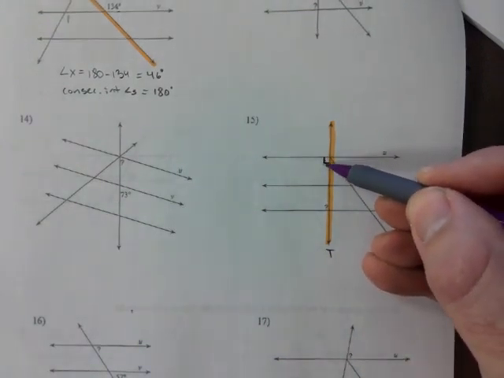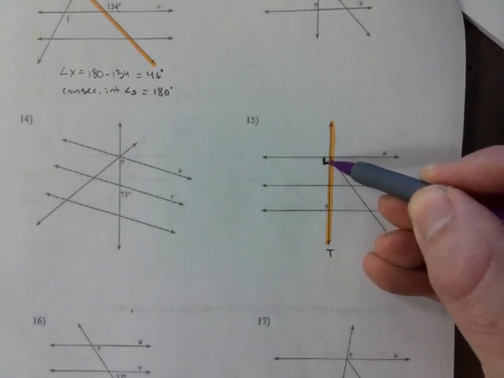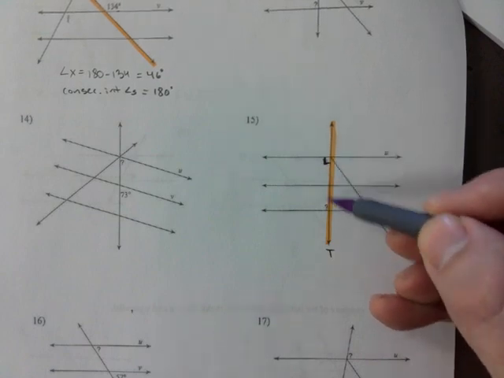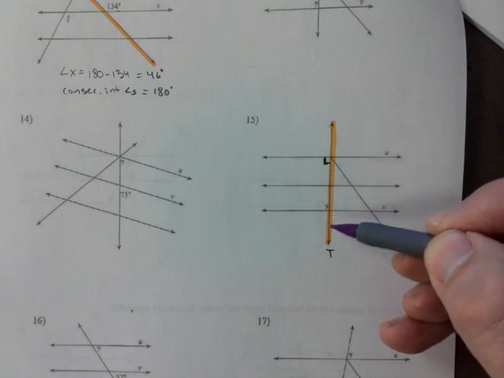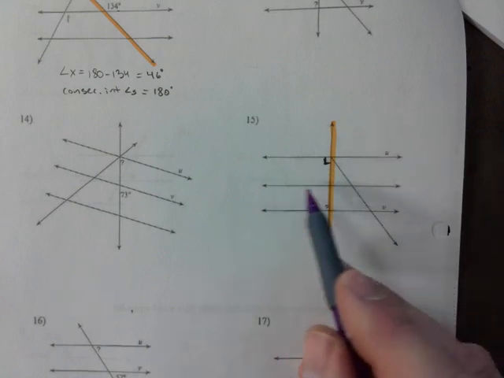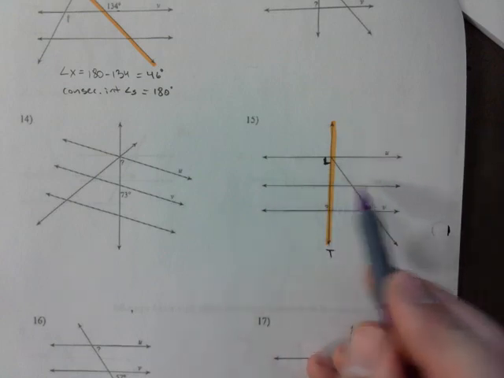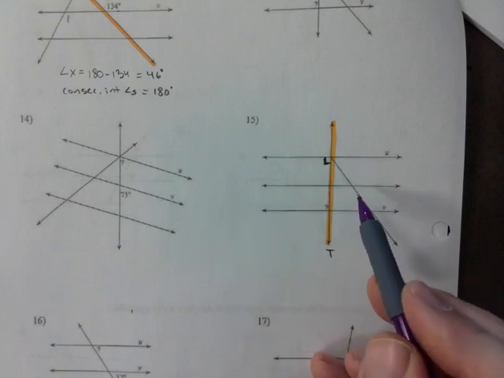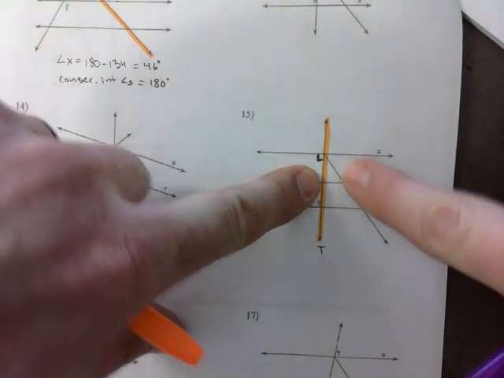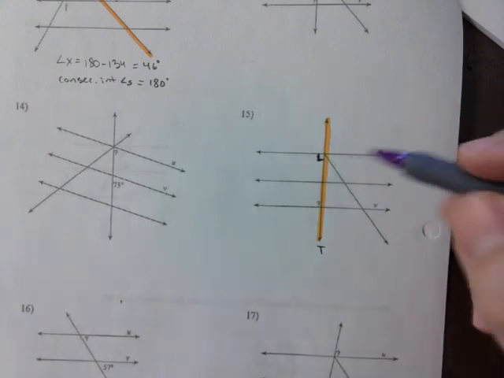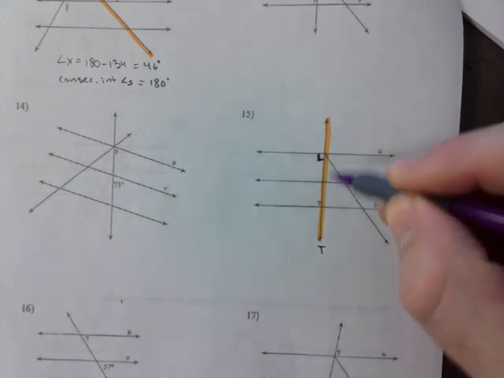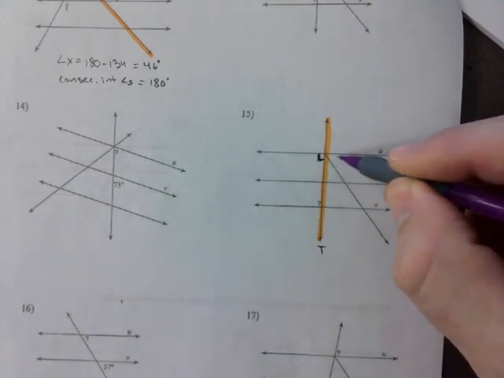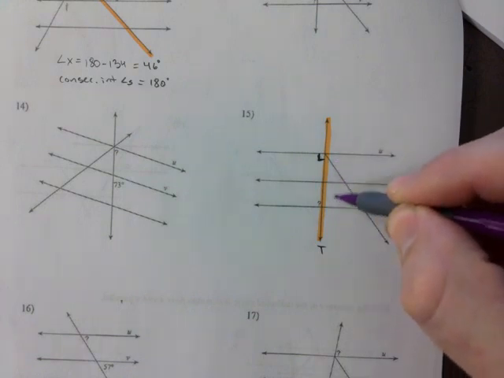So if this is 90, what are these two angles called here? Mr. Dixon, I don't know, because this one here is messing me up right now. Forget about it. Forget about the transversal you're not using. Think of it as if these two lines that it's cutting here and here are the only ones that exist.